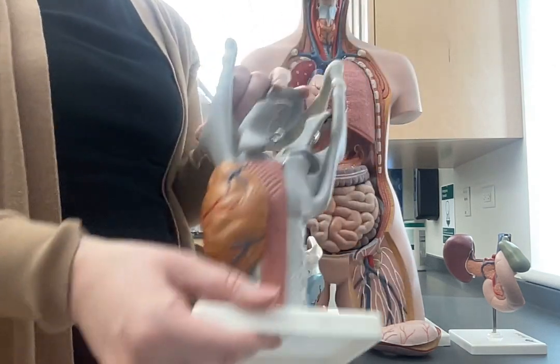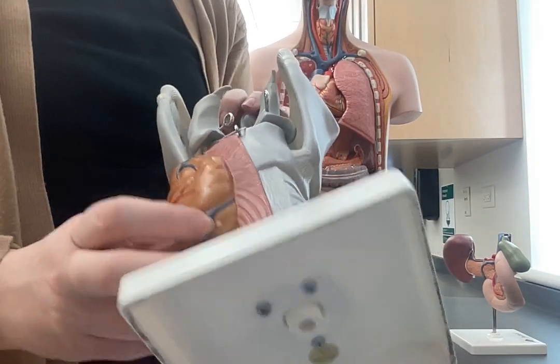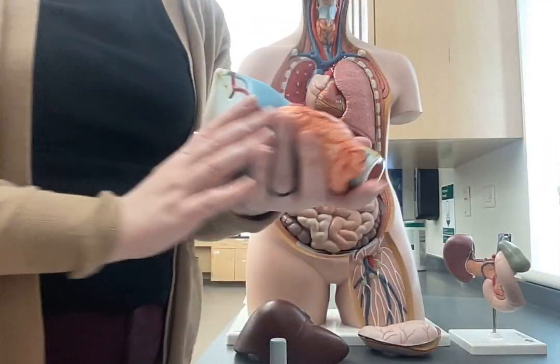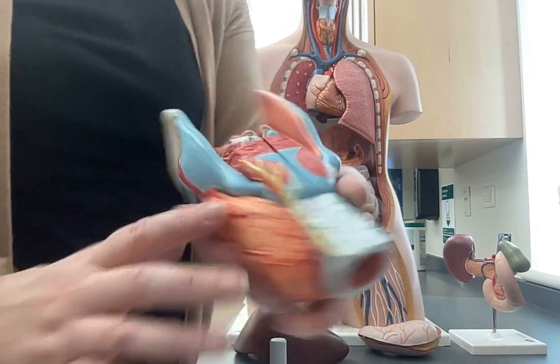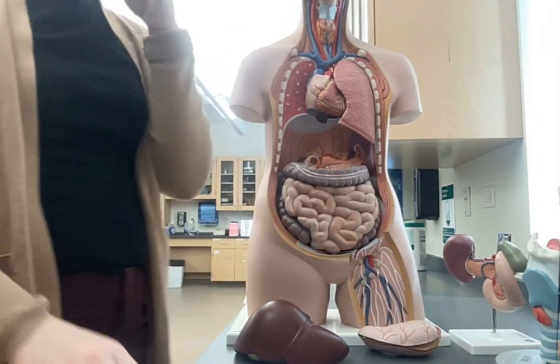Parathyroid glands are on the posterior side of the thyroid gland. So we can see our parathyroid glands are a little bit lighter colored here. On this model, they actually paint them darker. Okay, so that's where you'll see the parathyroid glands. Only on the posterior side, so we're not going to see them on our torso.